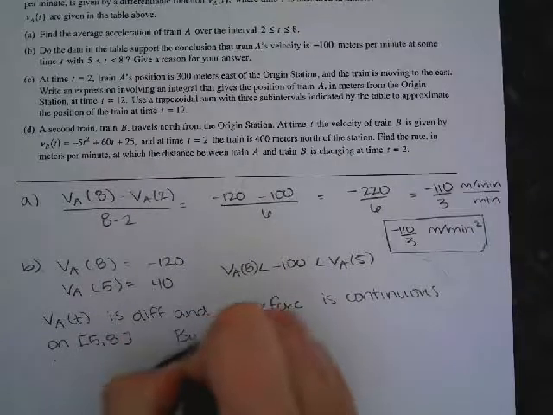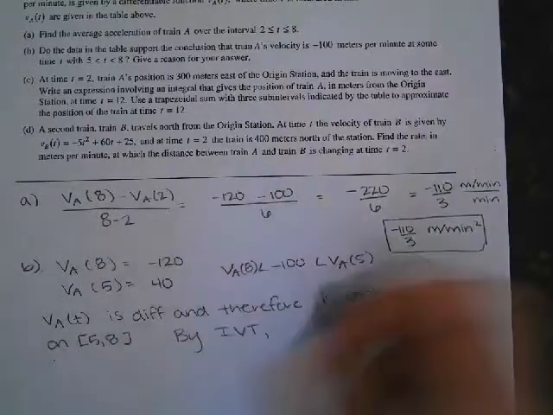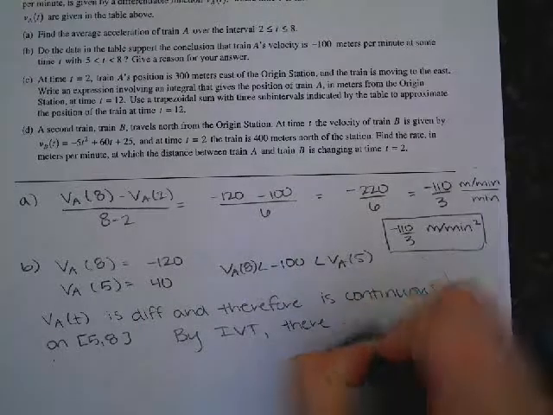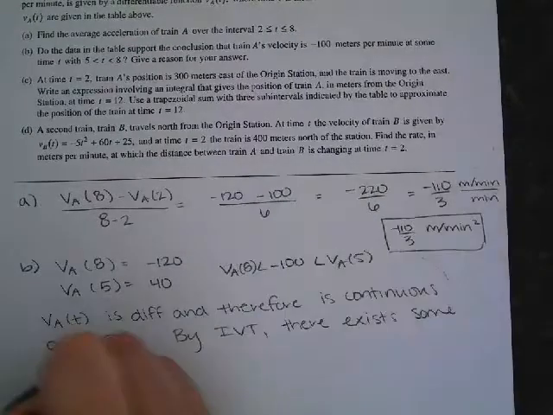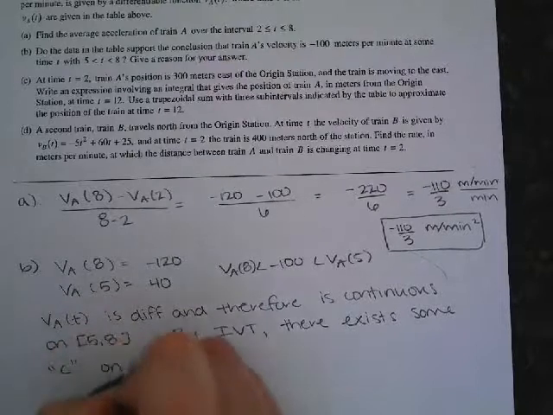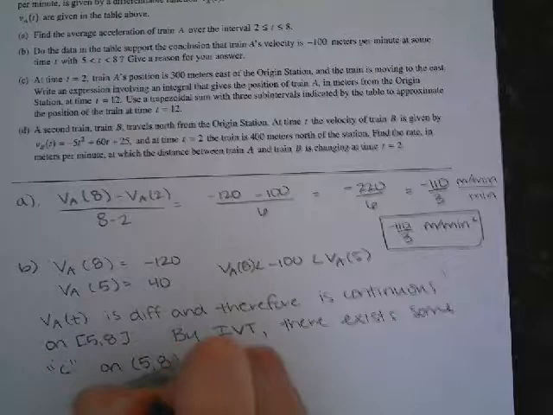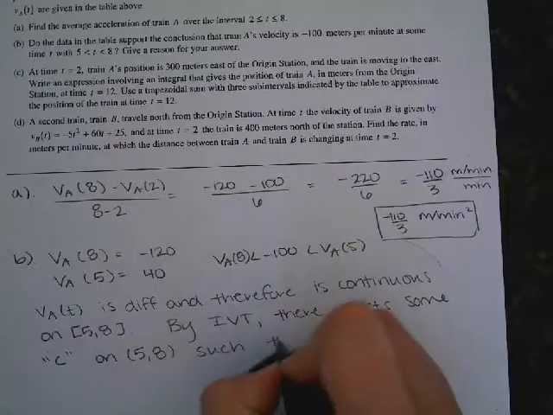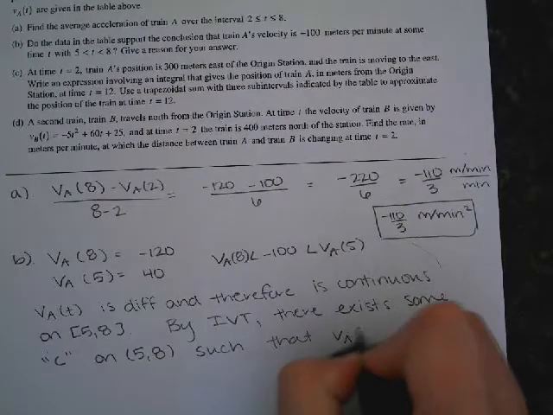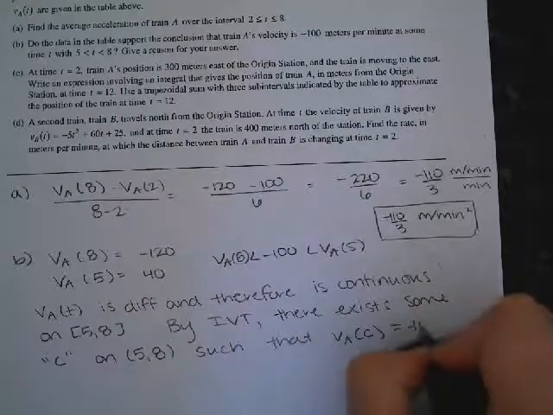So by the intermediate value theorem, there exists some c on the closed interval [5, 8] such that the velocity evaluated at c is negative 100.